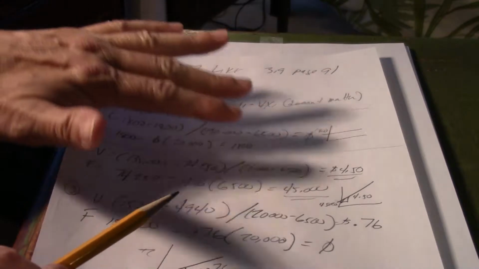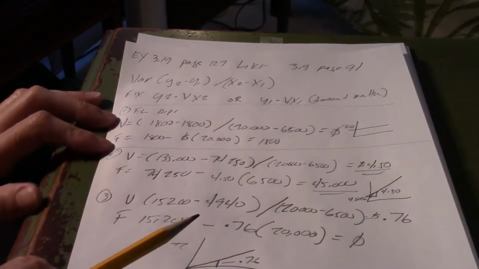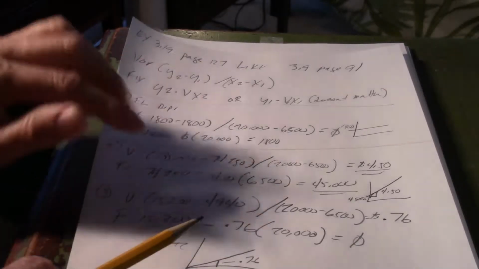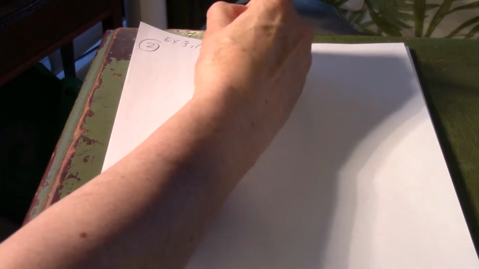Hi, I'm back. We've just calculated some different cost lines for our materials handling, and now we're going to use these costs to help us estimate at a number of 9,000 moves. So part 2 of our question on exercise 3.19, from page 127, part 2 asks us, use your knowledge, predict the cost of each item for 9,000 moves.